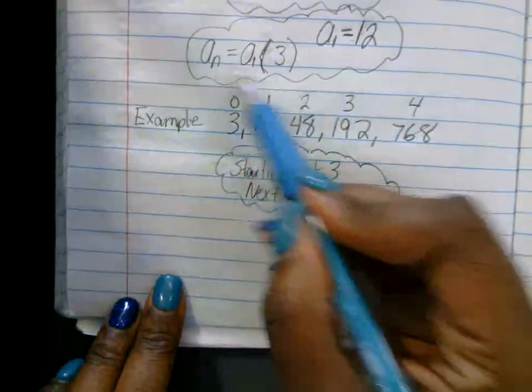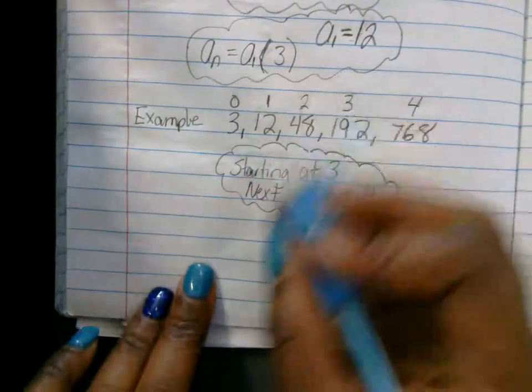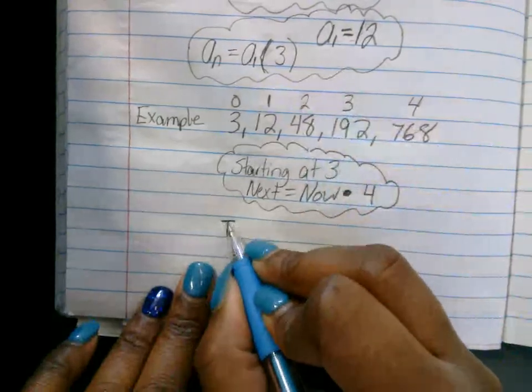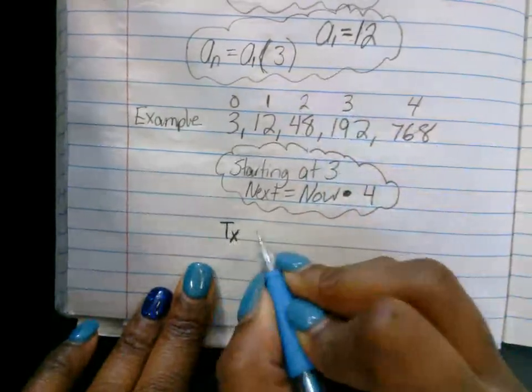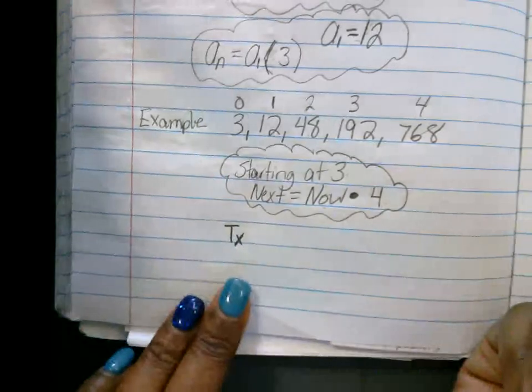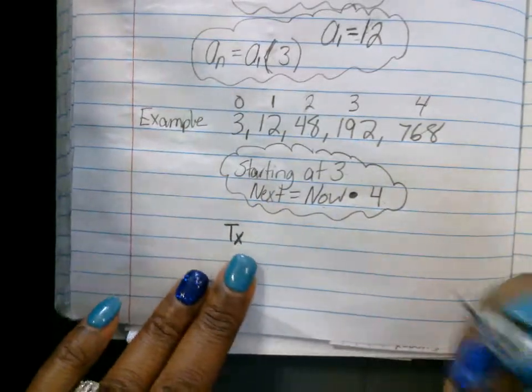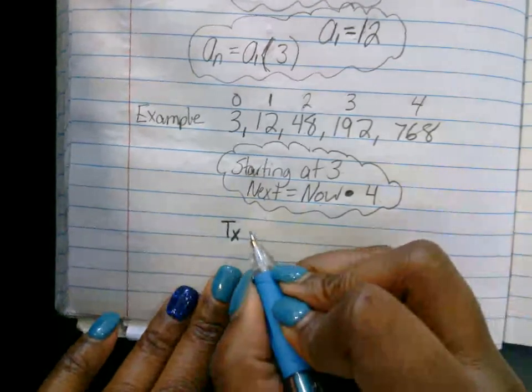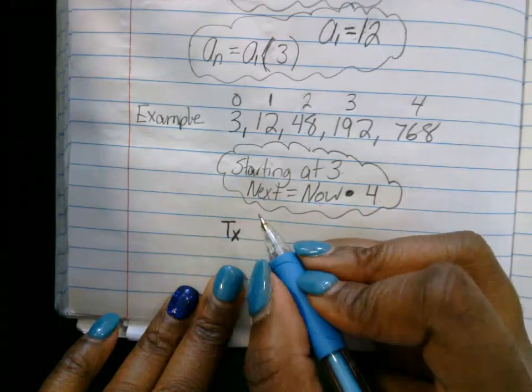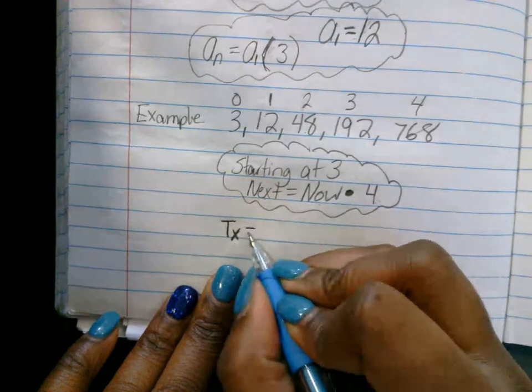Okay. All right, let's write another equation. Instead of using a sub n, I'm going to use t sub x, okay? Because you don't have to use a sub n. It's just the popular one to use. If you use a sub n, you can keep it. I'm just using a different letter. So if I use this different letter, I have a t sub x.